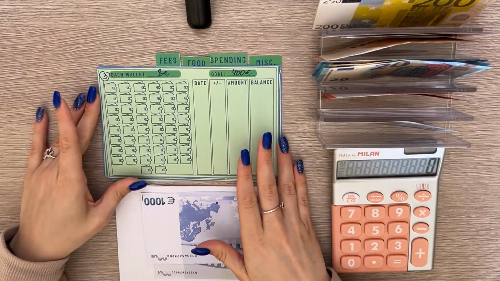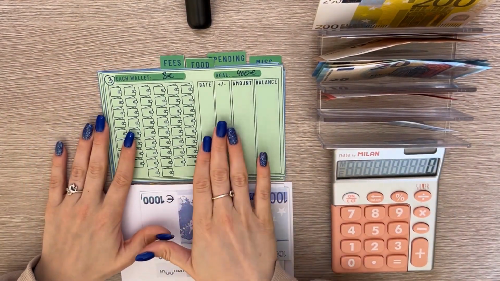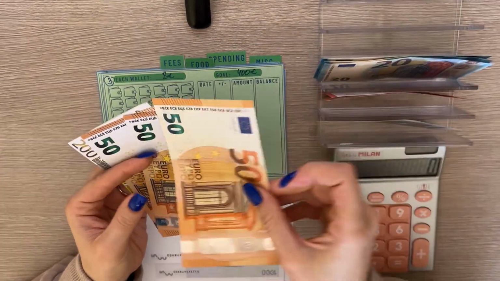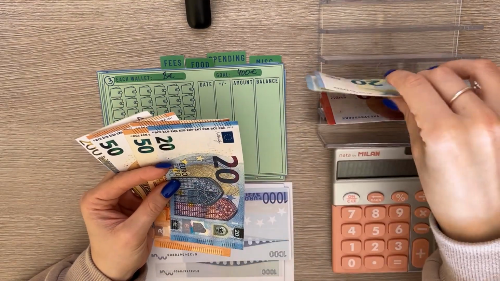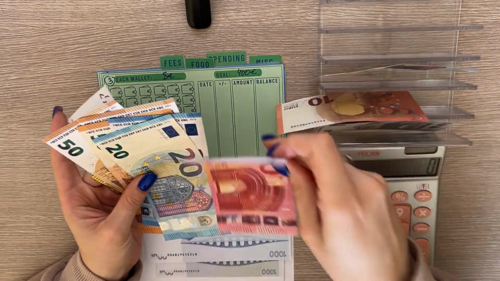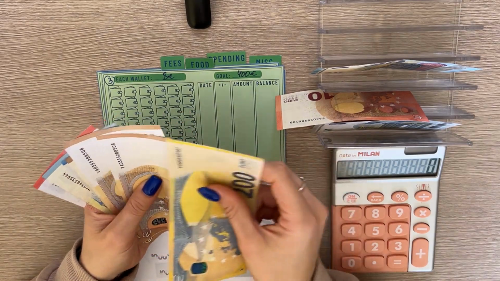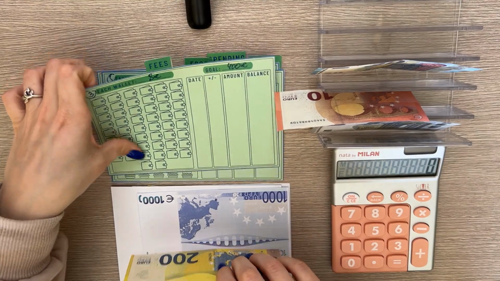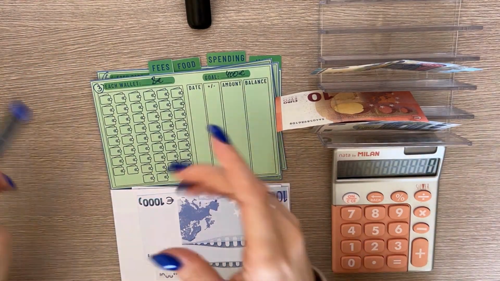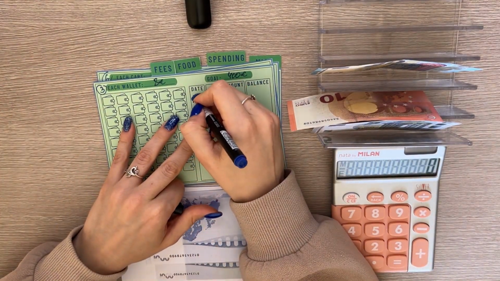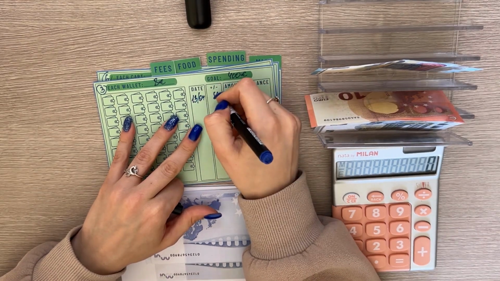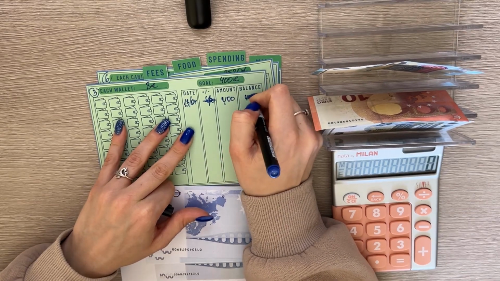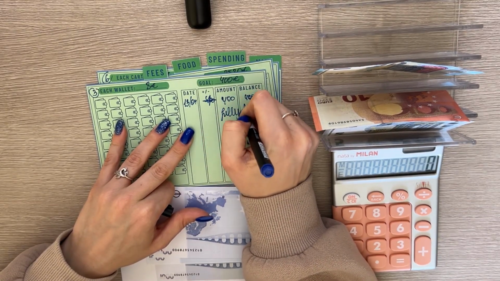Okay, and next by priority we have fees, and this needs 400. So we can put 200, 250, 300, 350, 370, 390, 400. Let me check. 200, 250, 300, 350, 370, 390, 400. Yay. I didn't think we will manage to fully stuff 3 envelopes today, 3 categories. So that's 400. And that means that this is also fully funded. Yay.